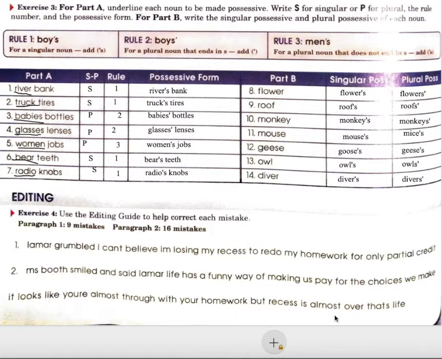Editing. Use the editing guide to help correct each mistake. Paragraph 1, 9 mistakes; paragraph 2, 16. All right, here we go.